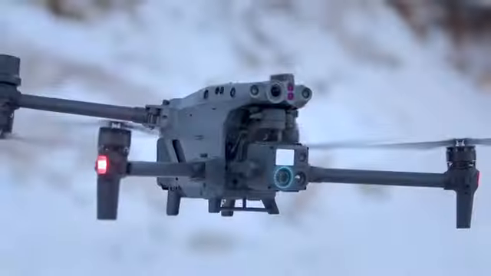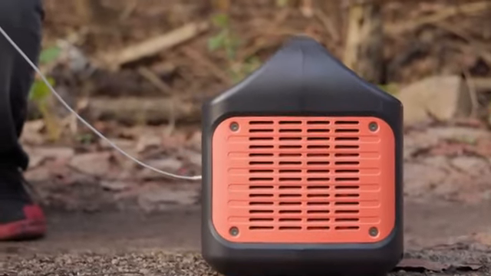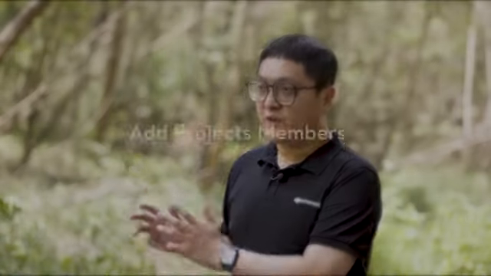Equipment: M30T, mobile batteries, laptop, and outdoor gear such as flashlights. You should watch the FlightHub 2 tutorials about how to create an organization and project. For this rescue project, the organization corresponds to the professional rescue team, which participates in multiple rescue missions. The project corresponds to this specific rescue mission.